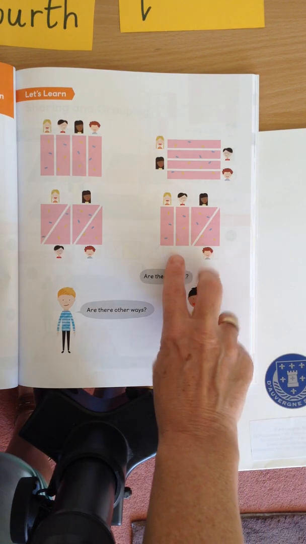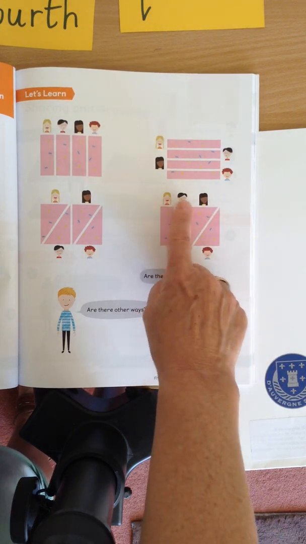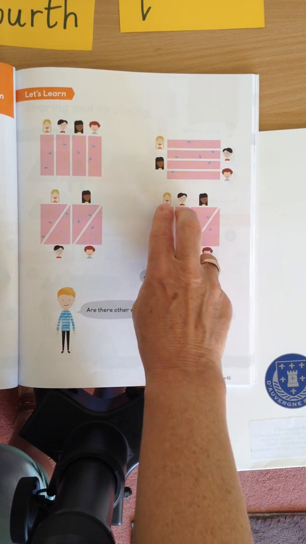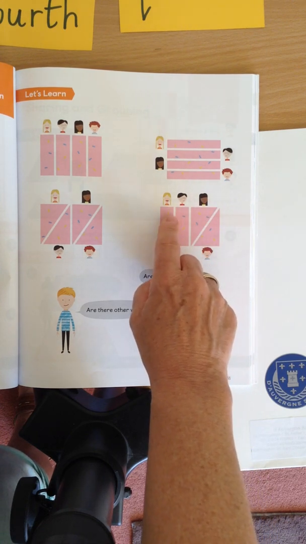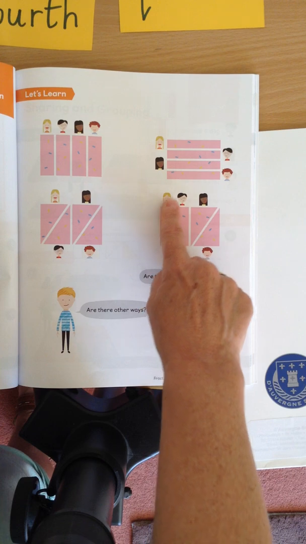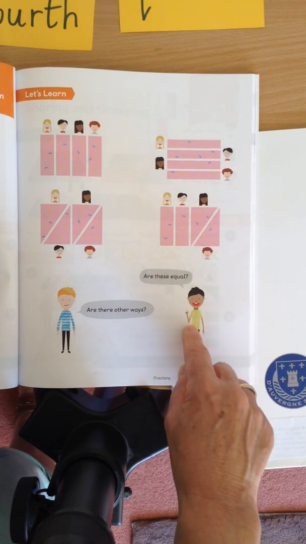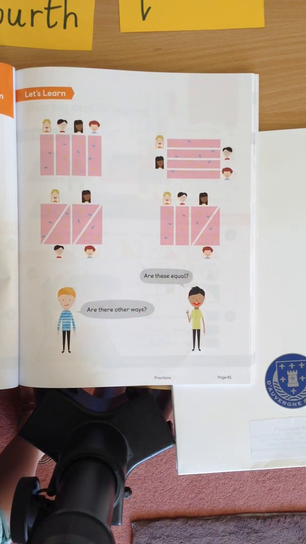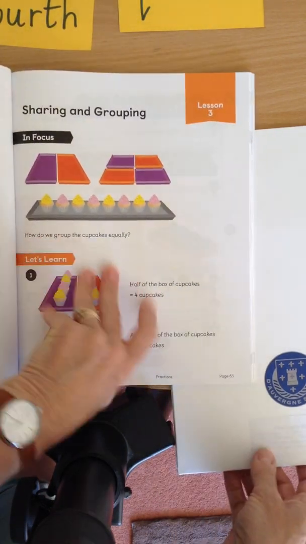And this one, they've mixed up the rectangles and the triangles. So we've got cut into half. They've cut that one into half again, which makes 2. And then we've got that cut into half, and we've got 1, 2, 3, 4 equal parts cut into quarters. So it says, are these equal? Yes, they are. They all get the same. Are there any other ways? Did you find any other ways? Well done. Let's turn over and see what the next page is showing.